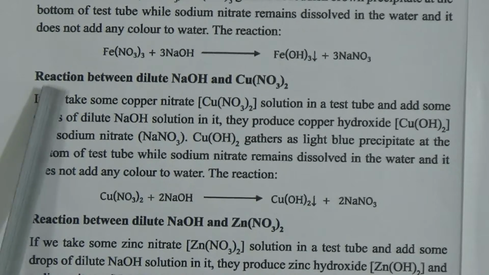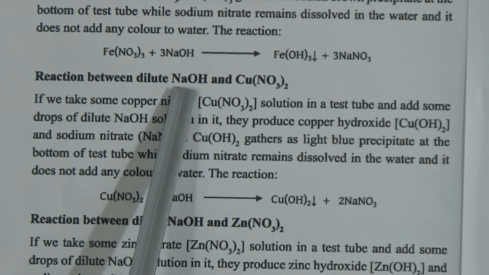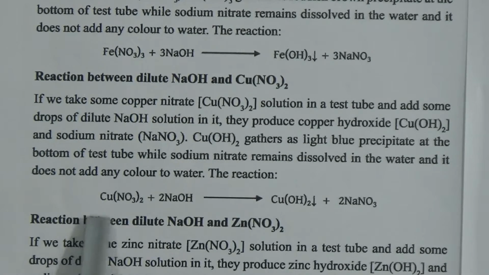Now come to the next one, reaction between dilute sodium hydroxide and copper nitrate. It will produce copper hydroxide and sodium nitrate. Look, after every hydroxide in this type of reaction, the arrow given is downward. That means this compound accumulates in the bottom of the test tube or the beaker, that will be a precipitate. Now reaction between sodium hydroxide and zinc nitrate produces zinc hydroxide and sodium nitrate.